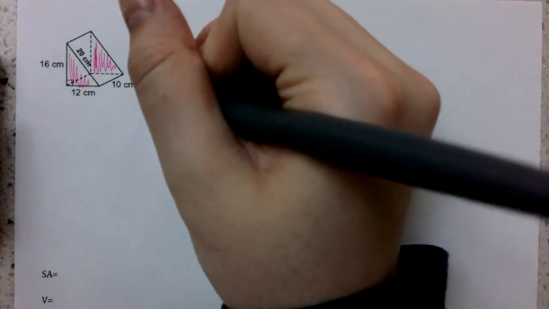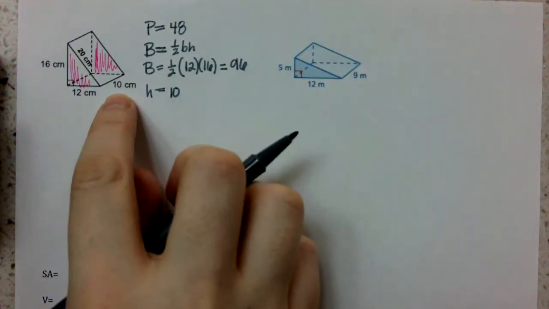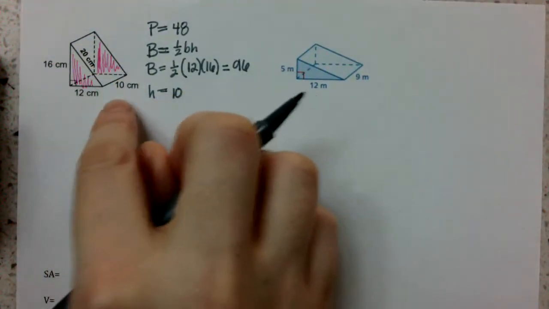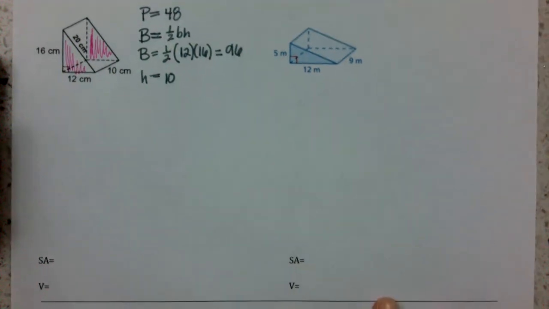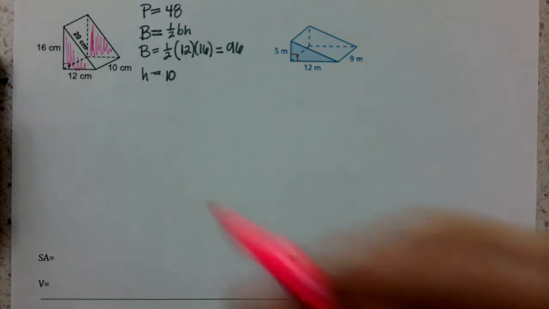And then my height is what connects my two bases, so that is 10. It's also the only number you haven't used yet. So you've used these three. The height should be the only thing left. Now let's plug those into our surface area and volume formulas.